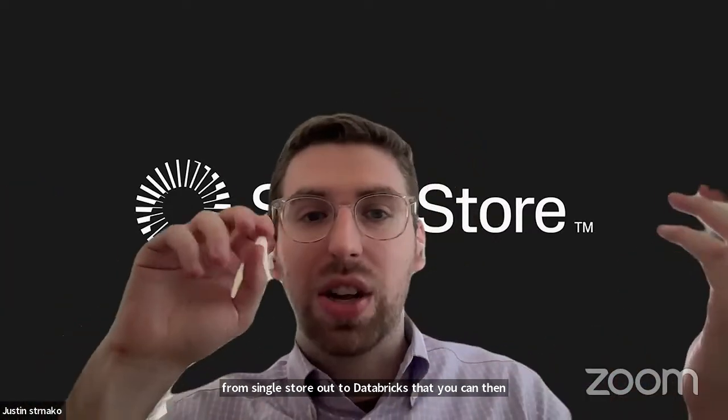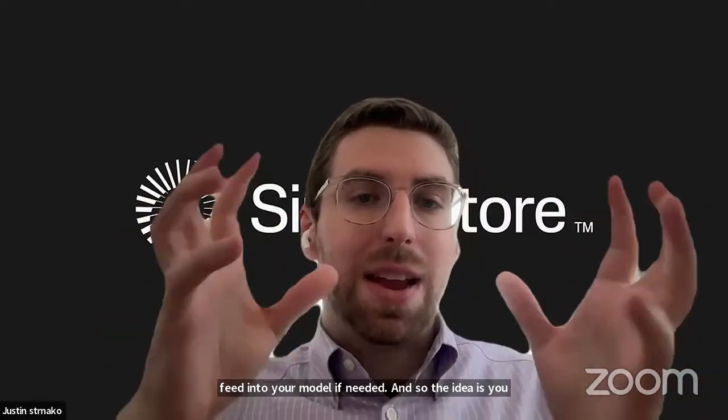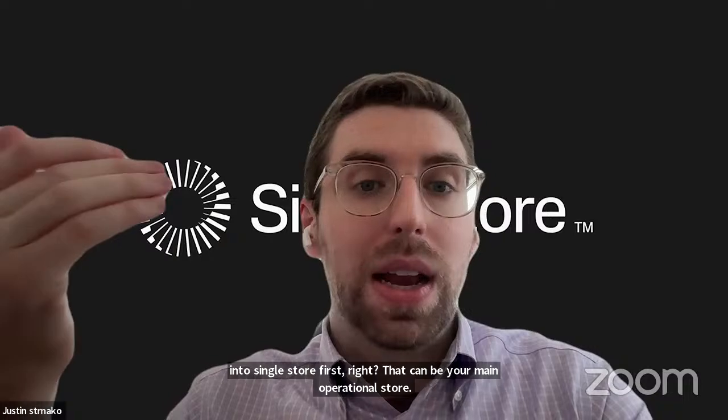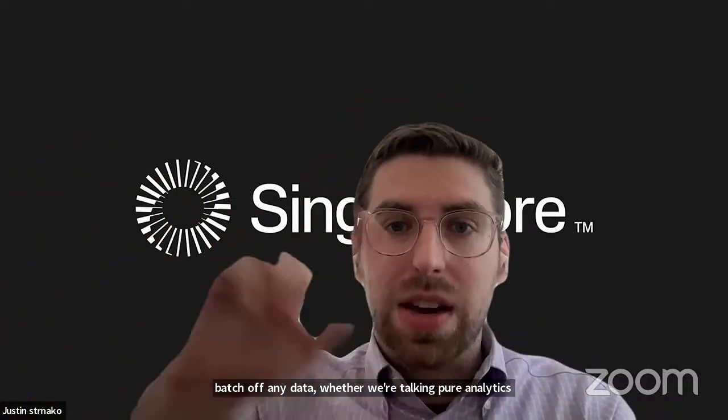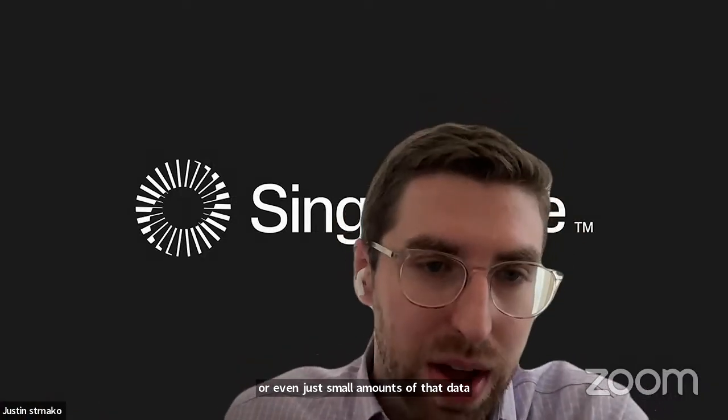And so you can push a lot more data into SingleStore first. That can be your main operational store. Then batch off any data, whether we're talking pure analytics or even just small amounts of that data, into Databricks directly, that you can then feed and train your models on.